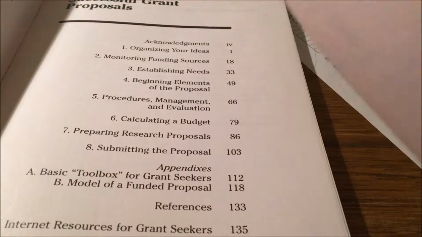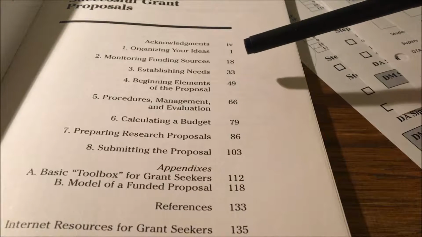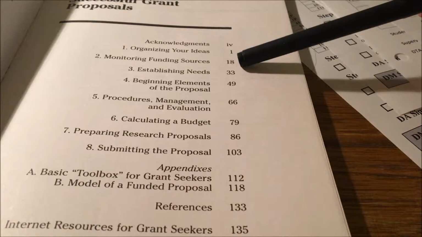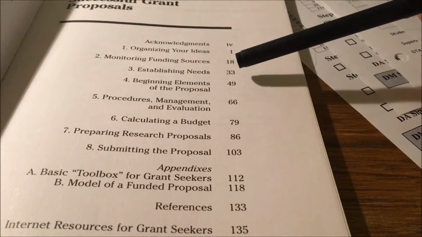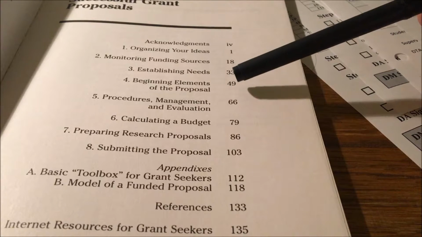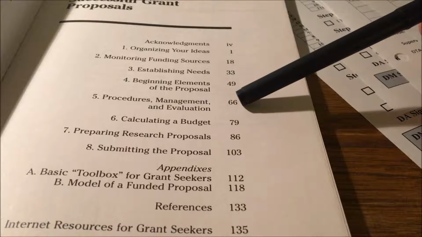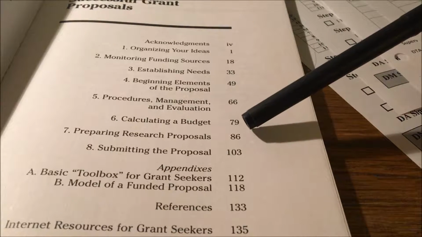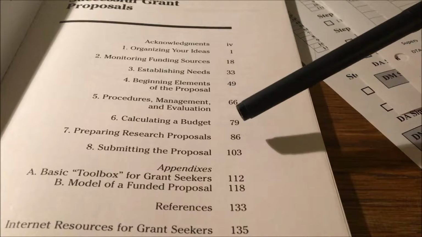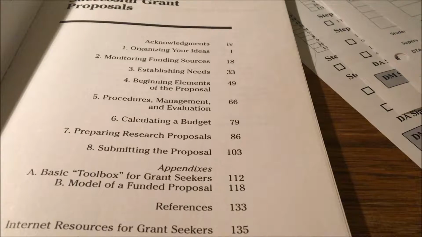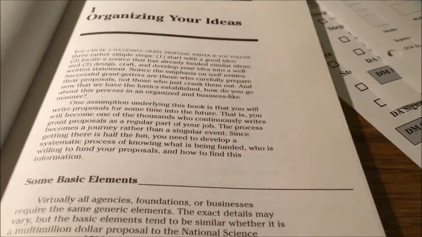As with most books, you'll have your general acknowledgement, but then you get into organizing your ideas, monitoring funding sources. That's where you get your money. Establishing the needs for your grant: why do we need the grant? And then we'll get into the meat of it, actually building the elements of the proposal, evaluating and managing the proposal or the project that comes from it, making a budget for it, the most important step, and then preparing the actual research proposal. And then who are you going to be submitting this proposal to? We'll go over that in Chapter 8, submitting the proposal.